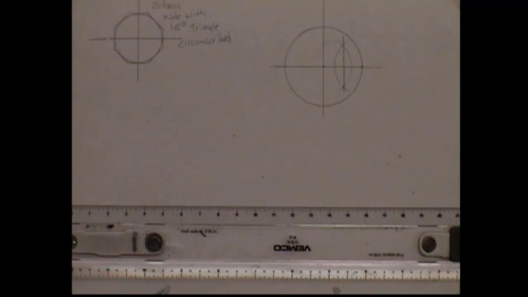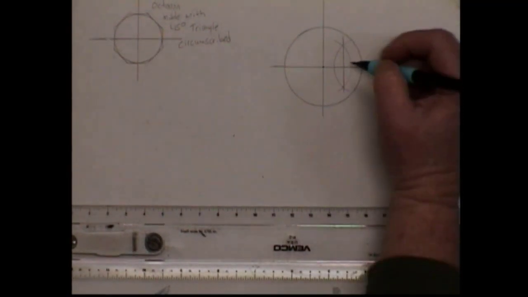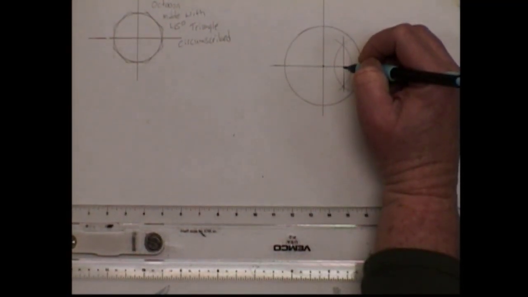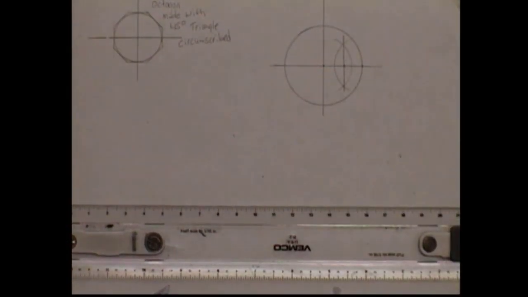So what we needed to find here is this point. We needed to know that midpoint. Could we have measured that? Yes. But this shows you that we can find things without measuring, and you know the geometry works out.